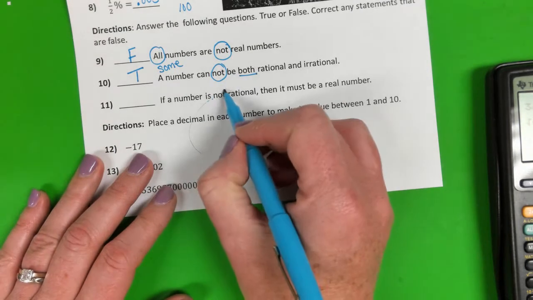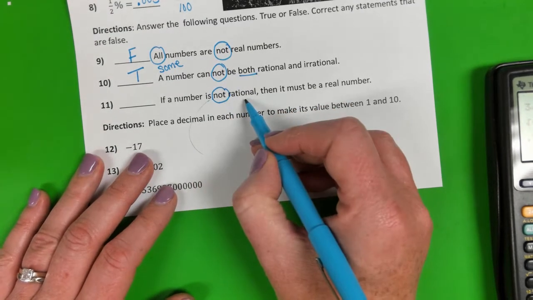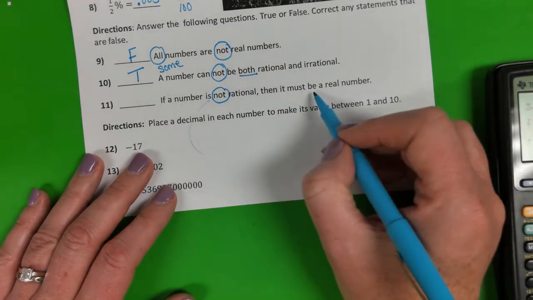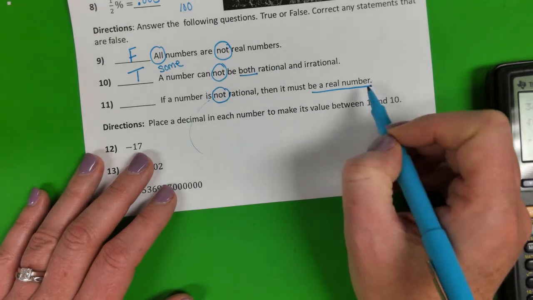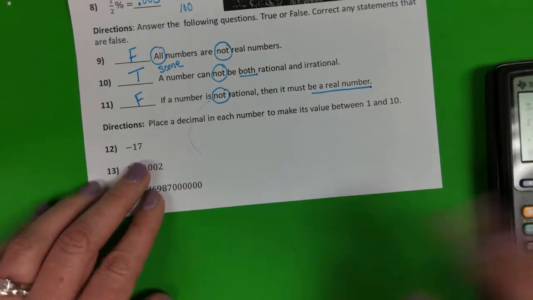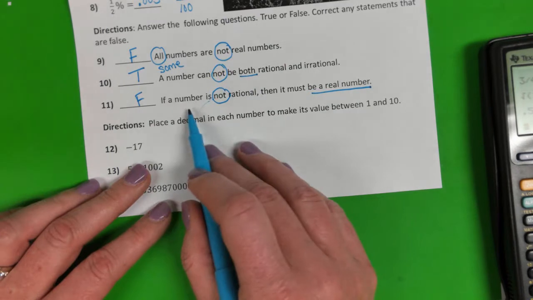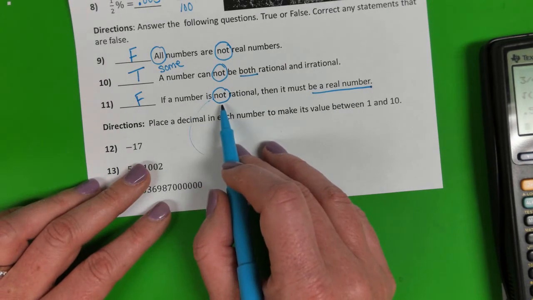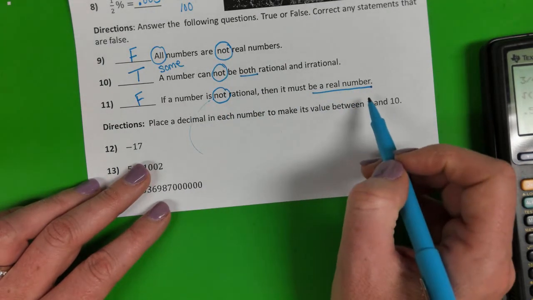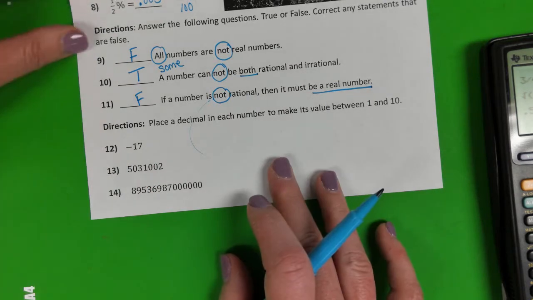If a number is not rational, then it must be a real number. That's a false statement. That's kind of a weird thing, because we have other kinds of numbers. So that's a weak question.